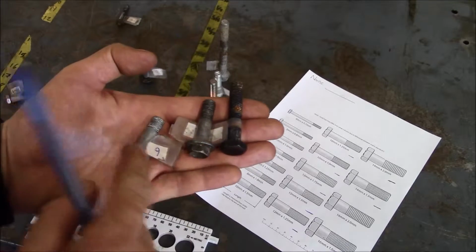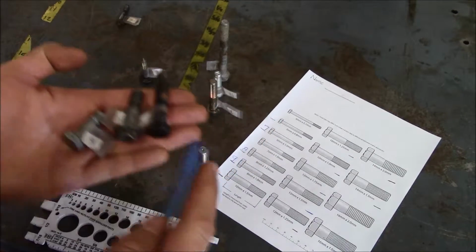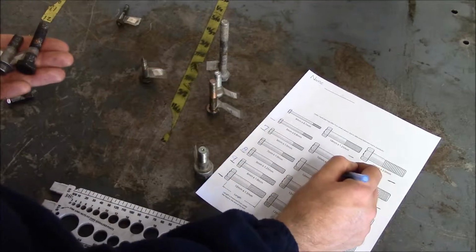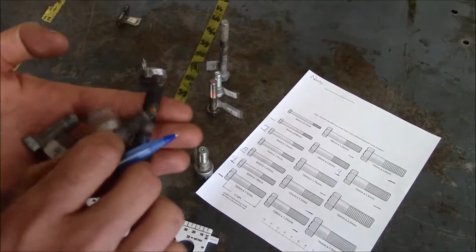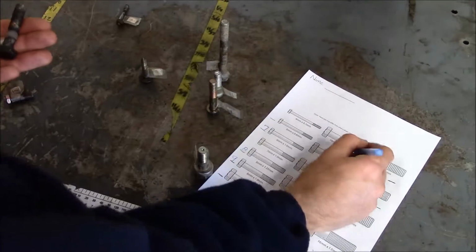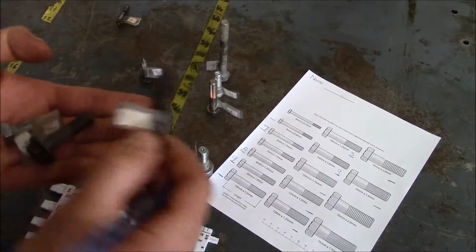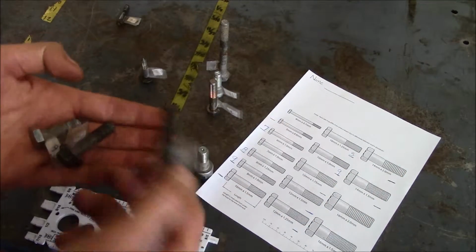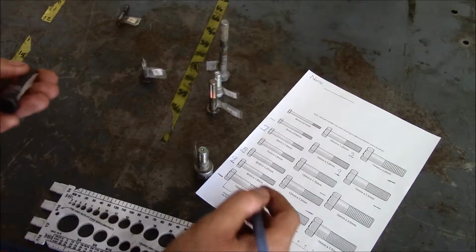So 9 will be our 10x1.0. 3 will be our 10x1.25. 2 will be our 10x1.5.